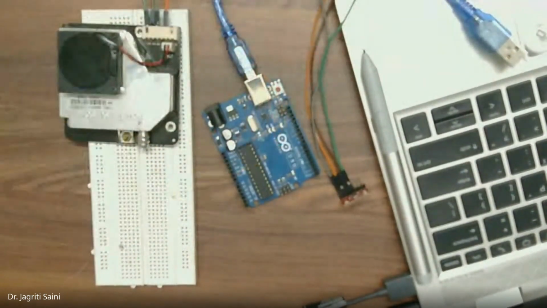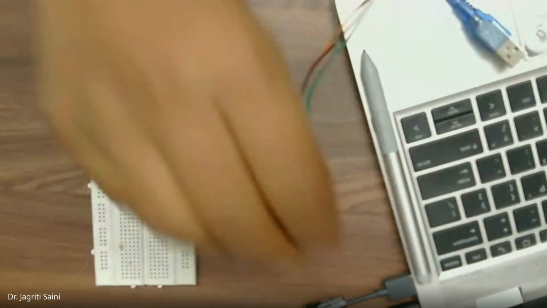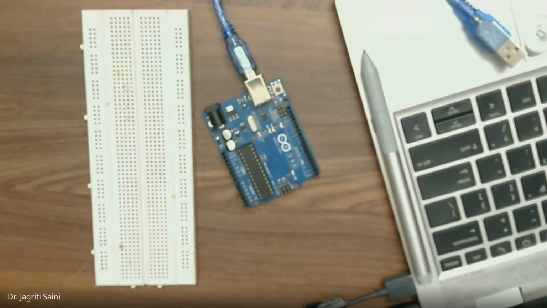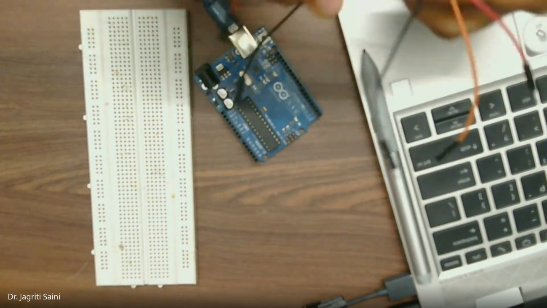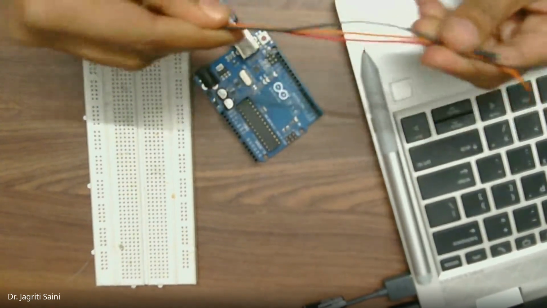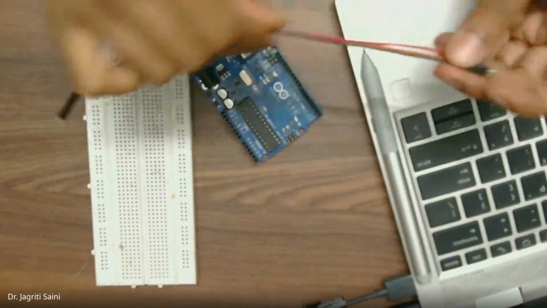So I'm just removing all of them, and I'll be connecting them one by one. The same you can follow whenever you are designing any kind of hardware at your end. The very first thing that we need to do here is set up the common connections for the breadboard. And for that, whenever you do hardware connections, we always recommend setting up ground connections first.